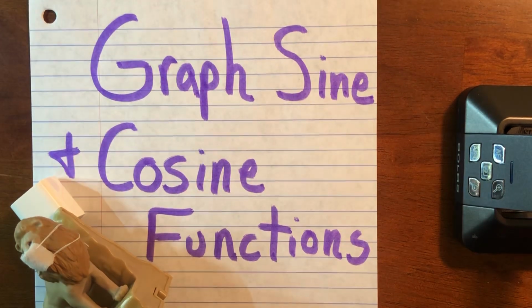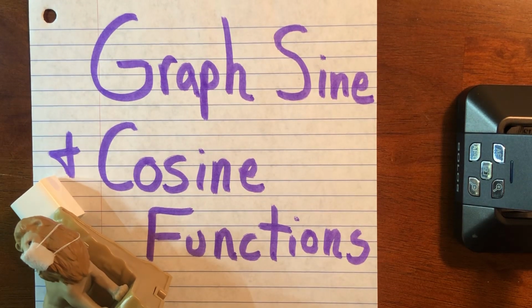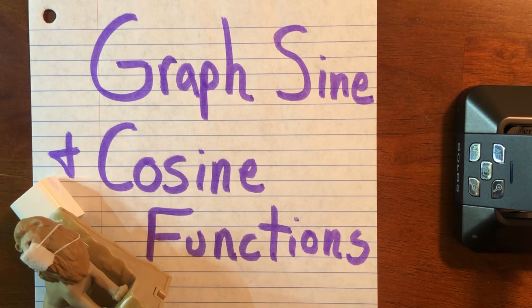Today we are going to be looking at graphing the sine and cosine functions. Yesterday we looked at periodic functions, and the days before that we talked all about sine and cosine and how to find their values on the unit circle. Today we're putting all that together and we're going to actually graph what they look like.